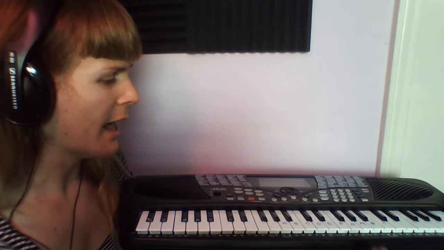Next black key we have is between F and G, so we call it F sharp or G flat. Next one is between G and A, so that's G sharp, A flat. And then the last one is between A and B, so we call it A sharp or B flat.